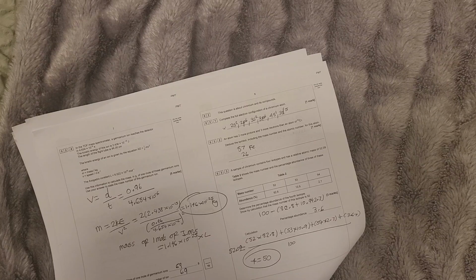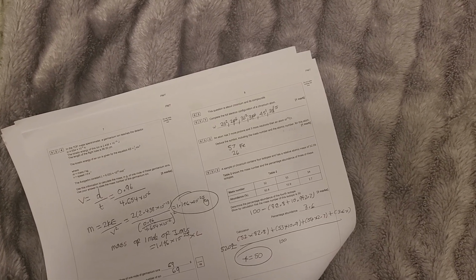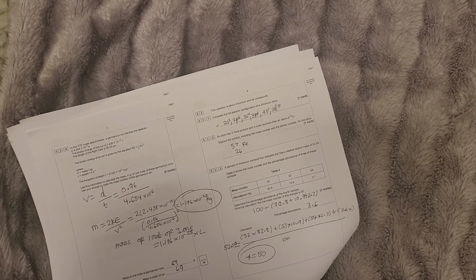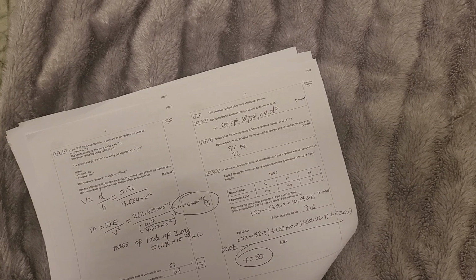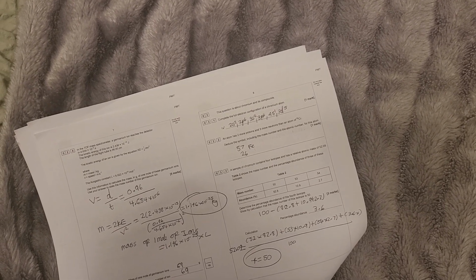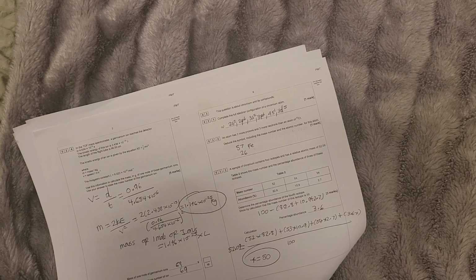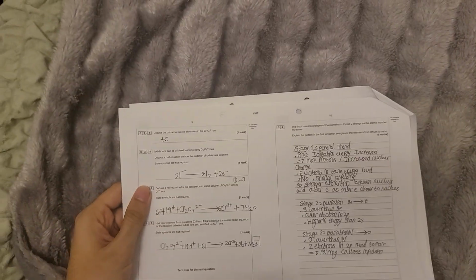Determine the percentage abundance of the fourth isotope. 100 minus all the isotopes: 82.8 plus 10.9 plus 2.7, which leaves 3.6. Substitute that in: 52 times 82.8 plus 53 times 10.9 plus 54 times 2.7 plus 3.6 times x, divided by 100 equals 52.09. Rearrange it. Find x equals 50. And it's a show question as well. That's why you need to show all these steps.